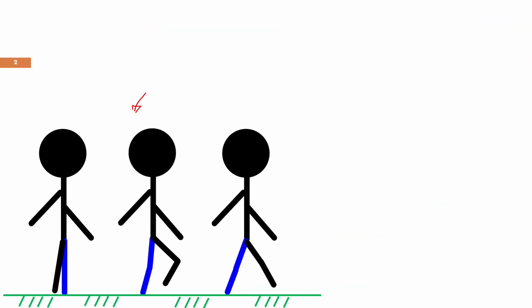These are some snapshots of a walking person. The person has one foot in contact with the ground. This foot pushes the ground, and as a reaction force, the ground pushes this person forward. So this is a static friction force.